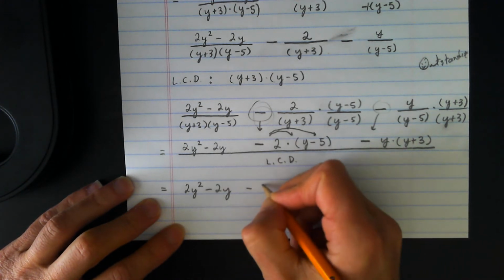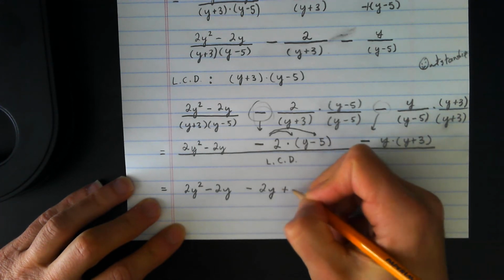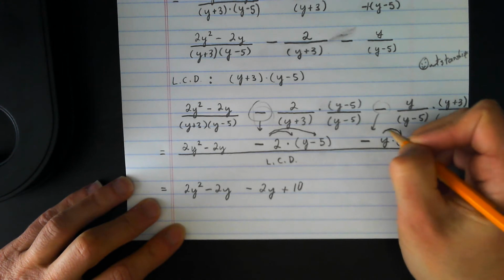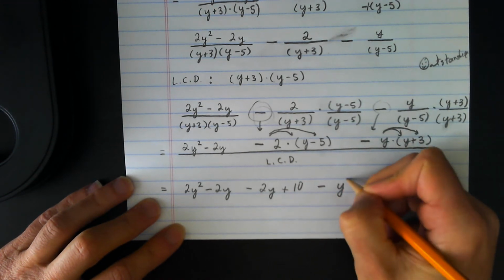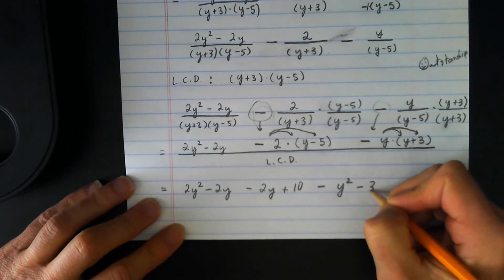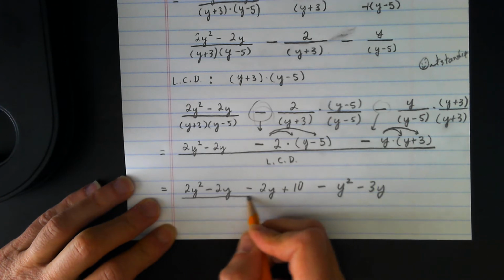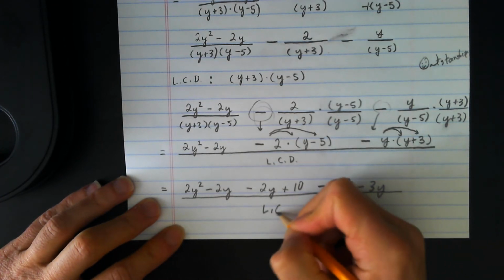So I get minus 2y, minus 2 times minus 5 is plus 10. And then I need to distribute the minus y. So I get minus y squared minus 3y. And this is all over our LCD.